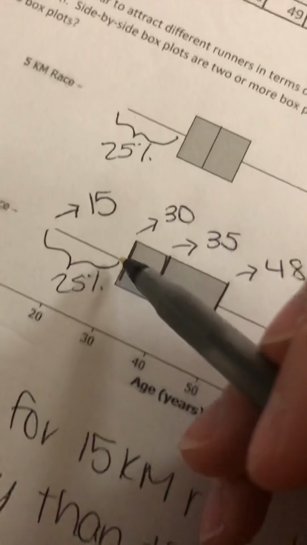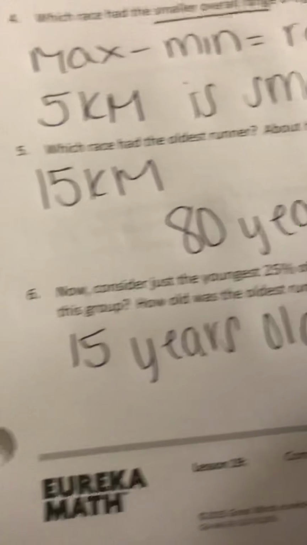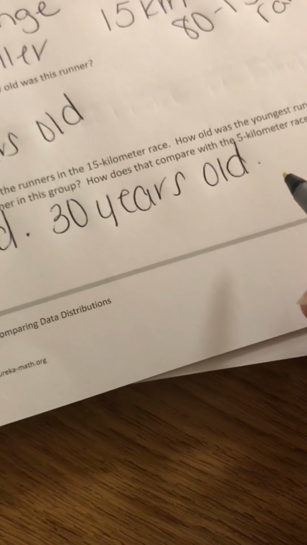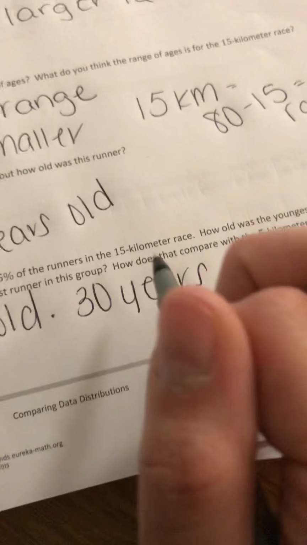How old was the oldest runner in this group? Well, again, I'm going to go to right about here. It looks to be about 30 years old. How does that compare with the 5-kilometer race?